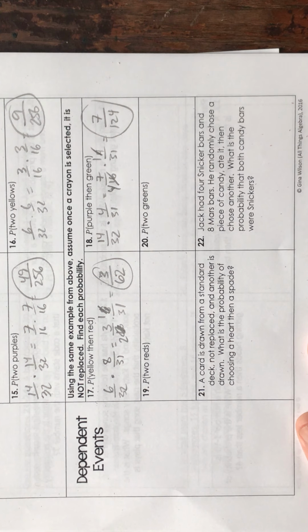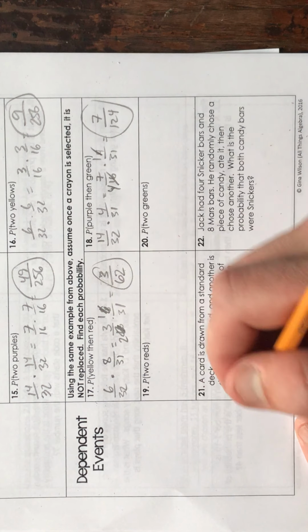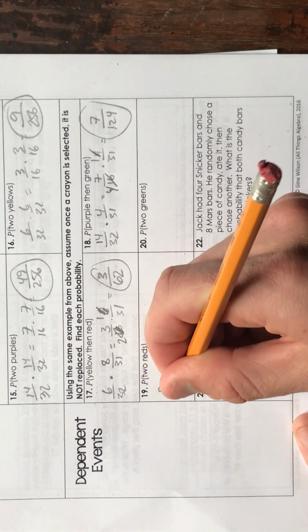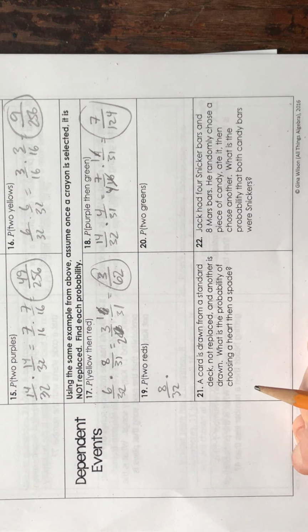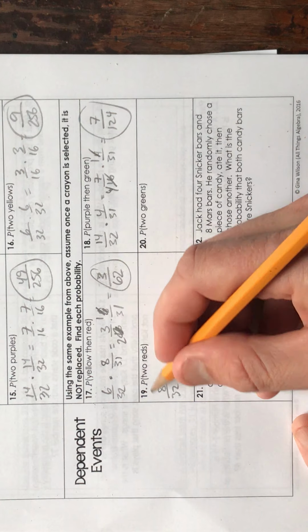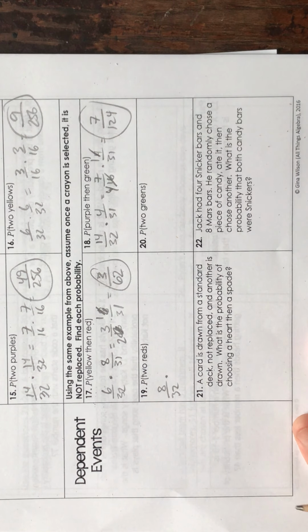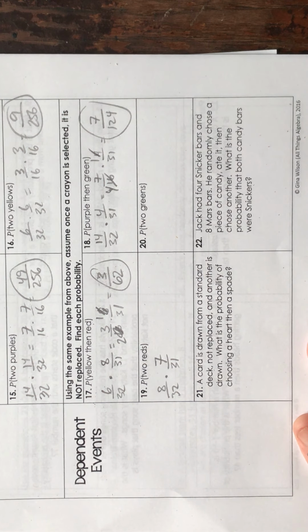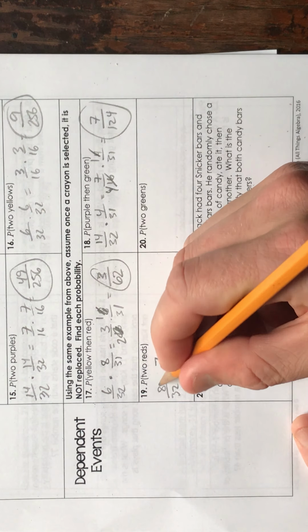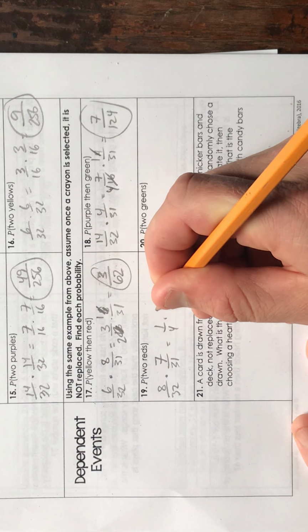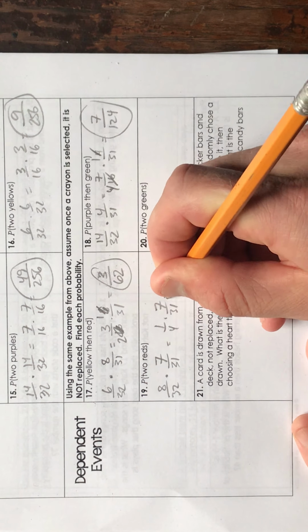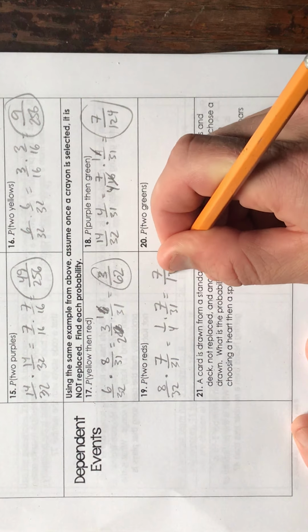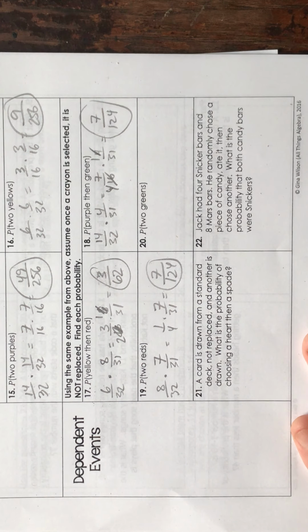In some scenarios, we're going to have to adjust both the top and bottom. For example, if we have 2 reds we want to choose, and we know that we're not replacing, we're going to have an 8 out of 32 chance on the first one, but now there's only 7 reds left, because if our outcome occurs, one of the reds is going to be gone, so we're going to have 7 out of 31 for our second. The 8 over 32 reduces to 1 over 4. And we get a 7 out of 124 chance of that occurring.